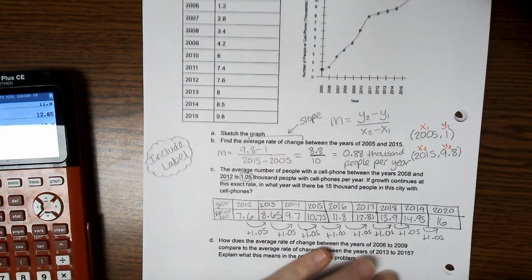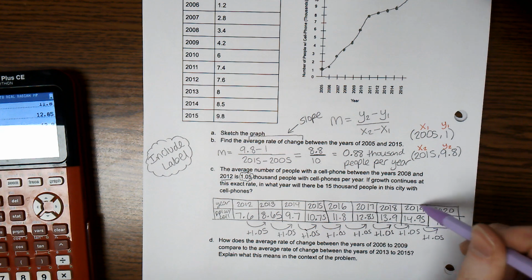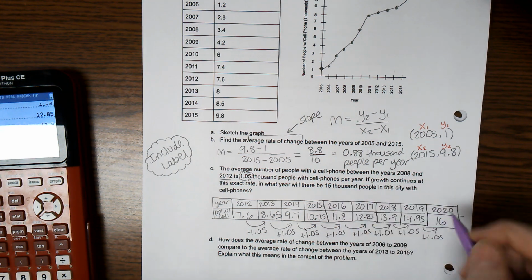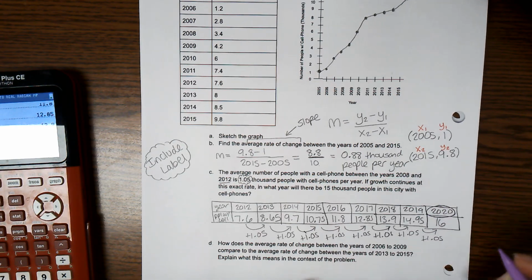And I hit 16. Okay, so in what year will there be 15,000 people in this city with cell phones? Well, not quite in 2019. So the threshold of 15 got met somewhere in between here. So I'm going to say 2020.